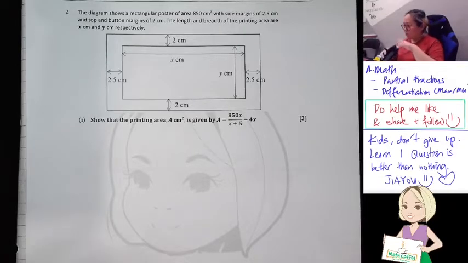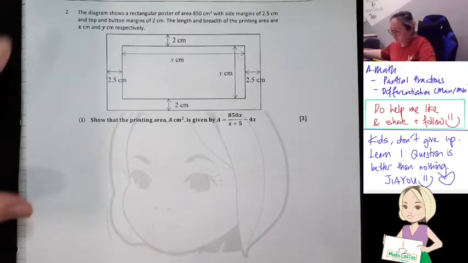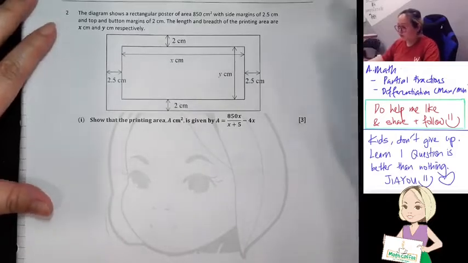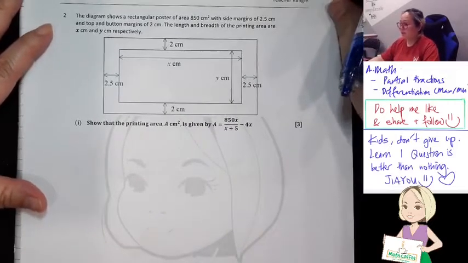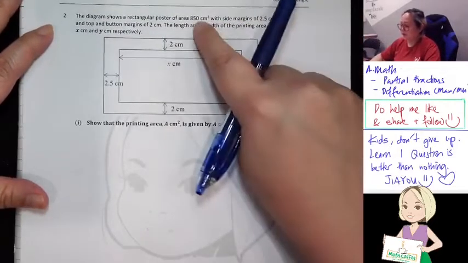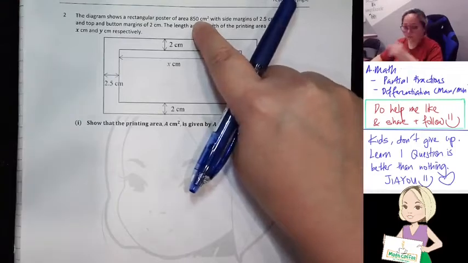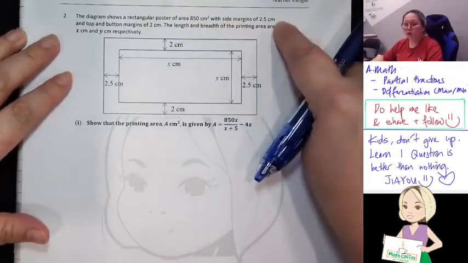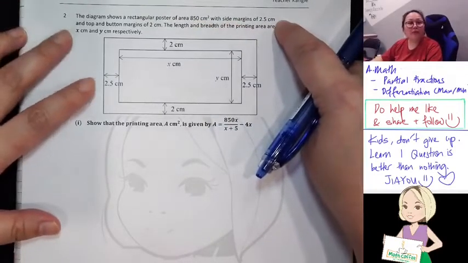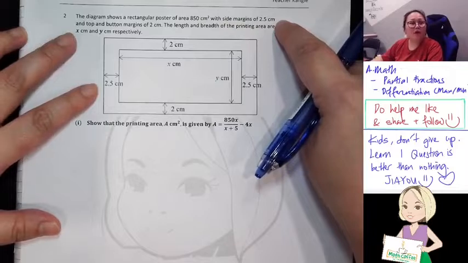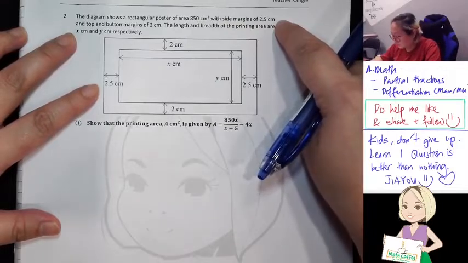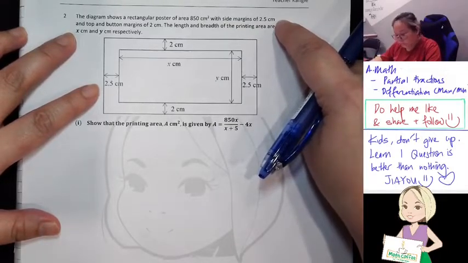Question 2. Now they give us a diagram. They tell us that this is a poster with the area 850 cm squared, with side margins of 2.5 cm, and the top and the bottom. This should be bottom.